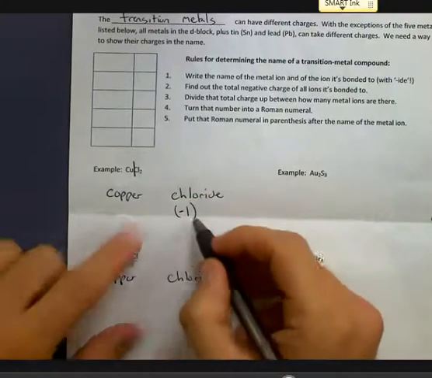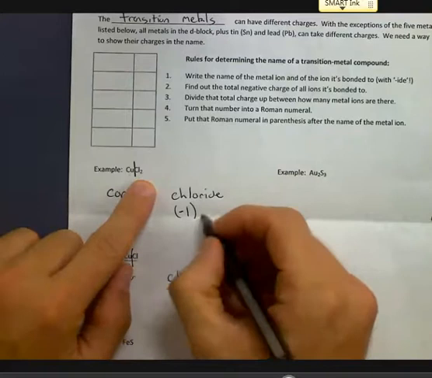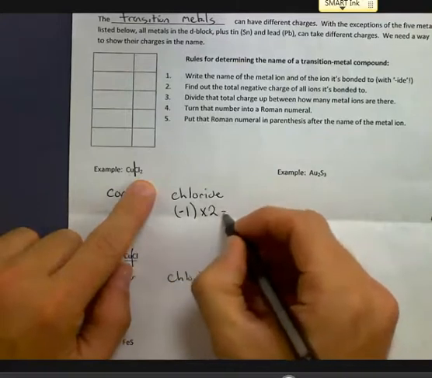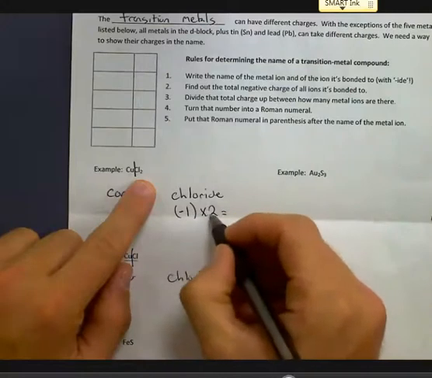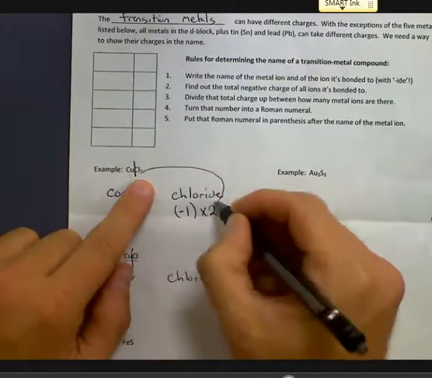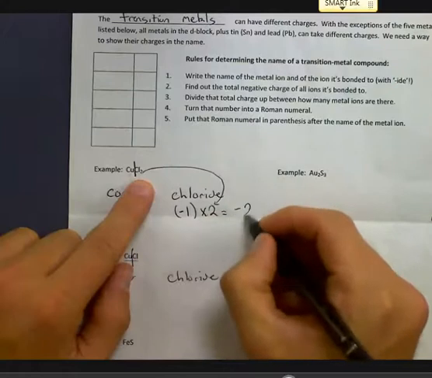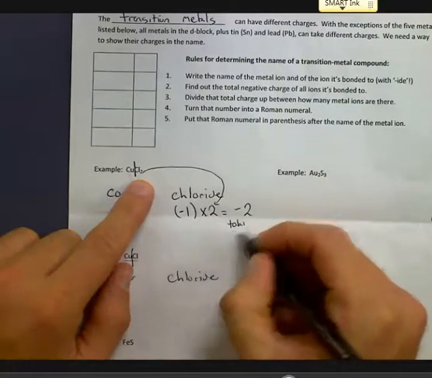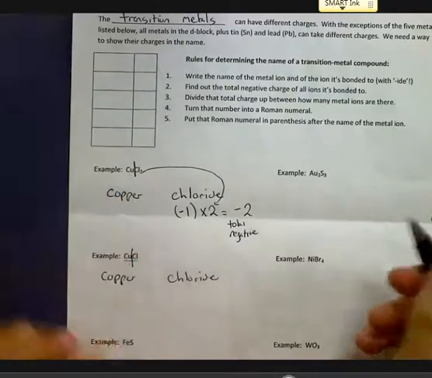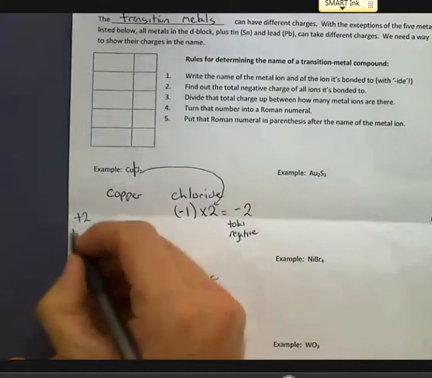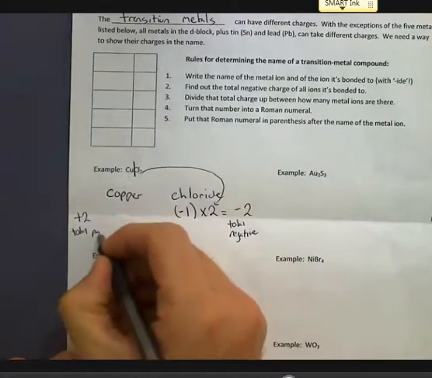However, there's not only one chlorine. I see 2 of them here. So I'm going to have to figure out the total amount of negative charge. Each chloride is -1. There are 2 of them. So I'm going to multiply that by 2 and find out a total negative charge of -2. The cool thing, however, is that that's balanced by a +2. That's our total positive charge.